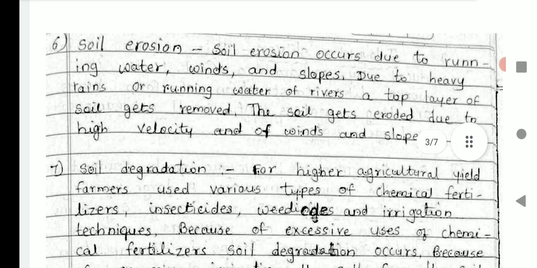Next, soil erosion. Soil erosion occurs due to running water, winds and slopes. Due to heavy rains or running water of rivers, the top layer of soil gets removed. The soil gets eroded due to high velocity of winds and slopes.